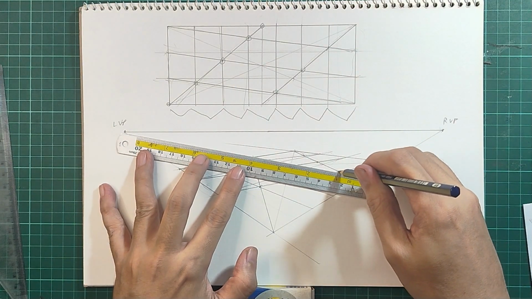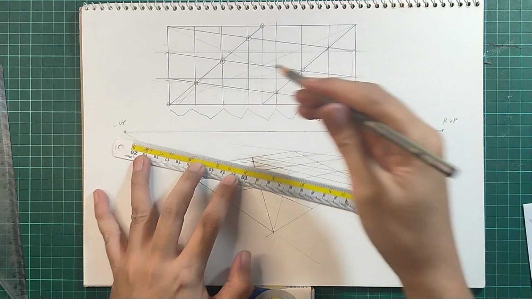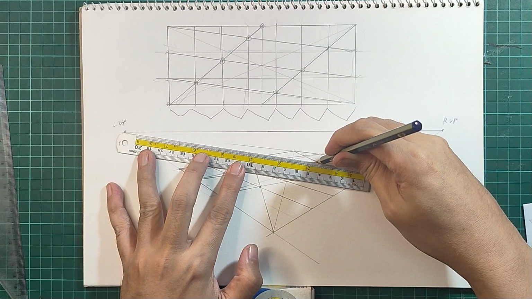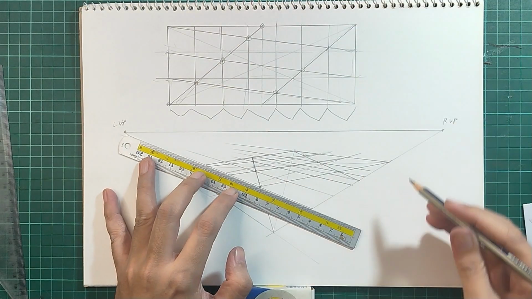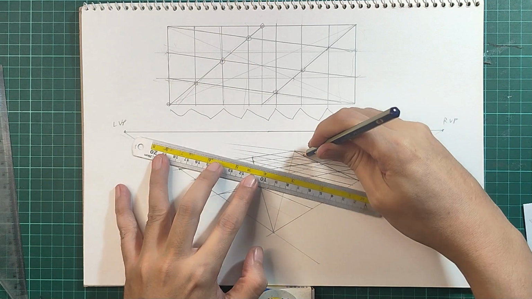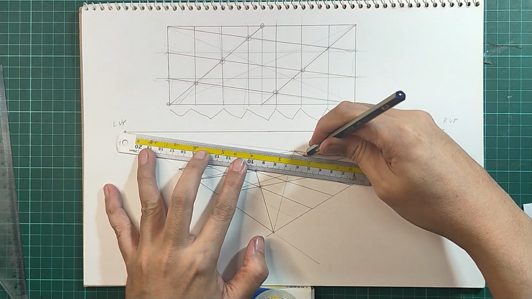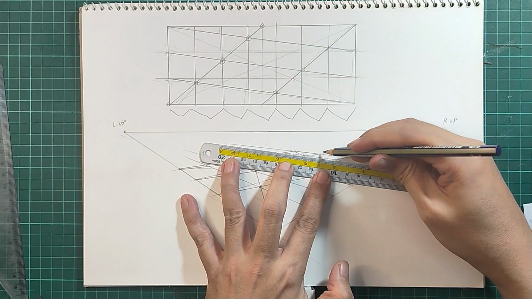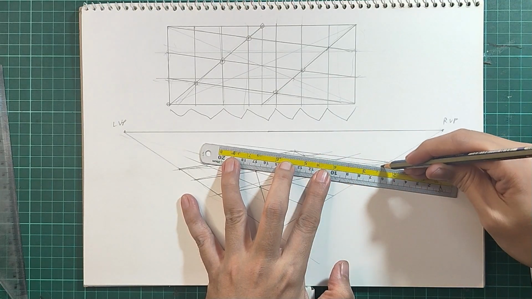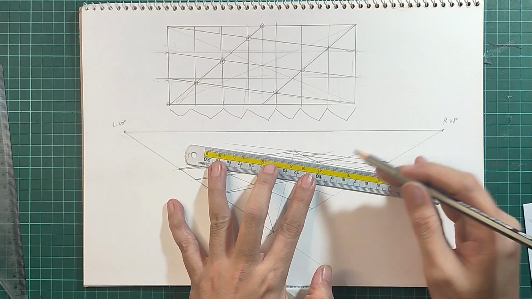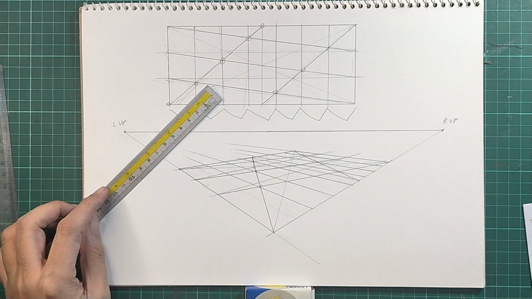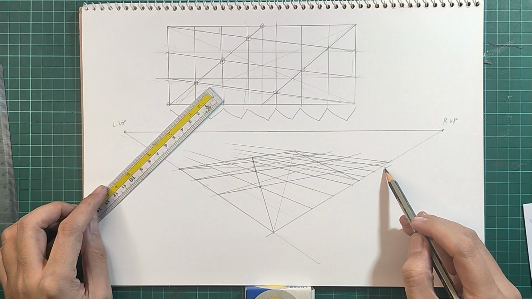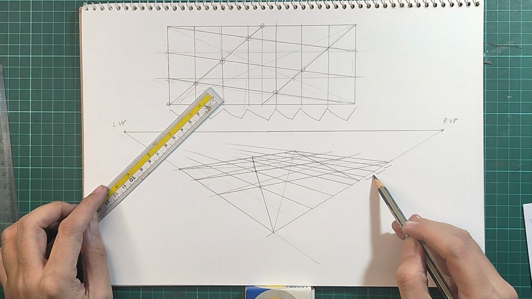Our fourth one is right there. Fifth one is right there. And the sixth one is right there. We're following the left vanishing point for this. Okay. So this is the first, this is the second, this is the third.